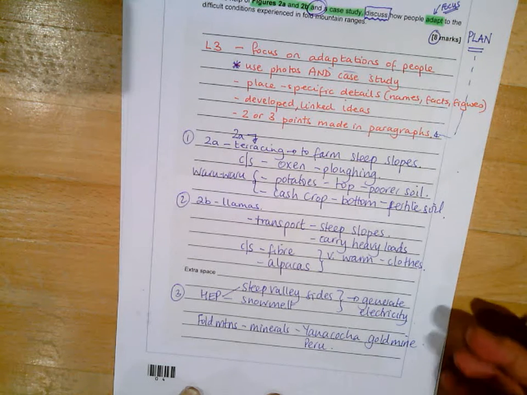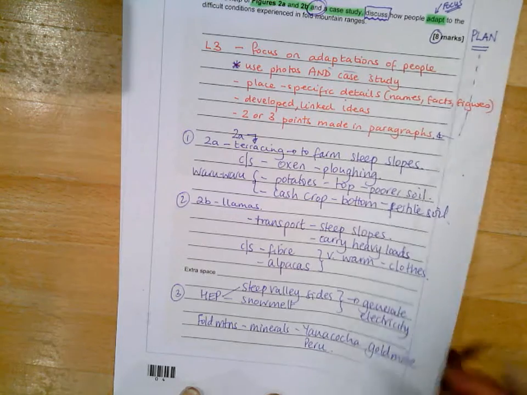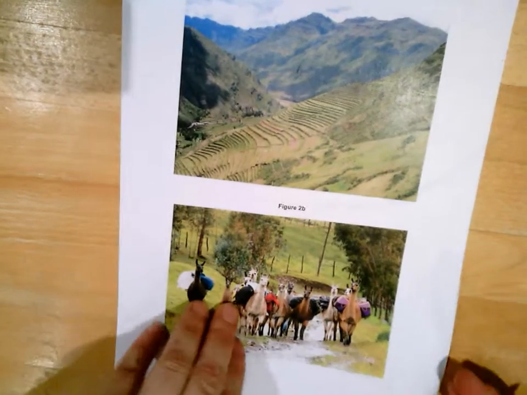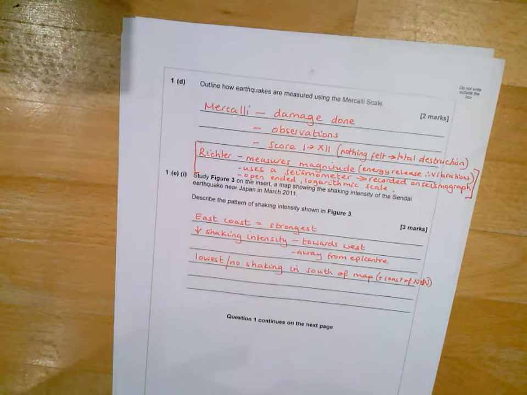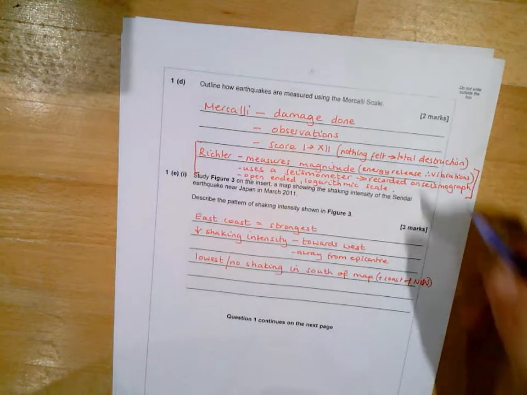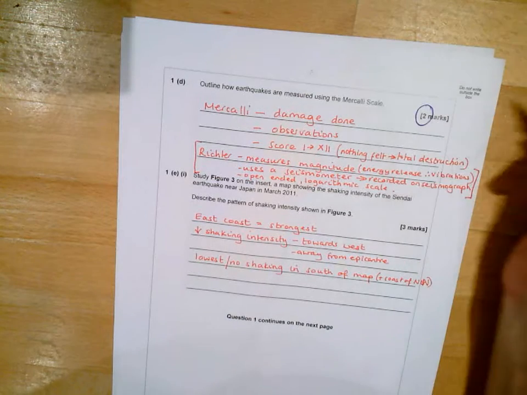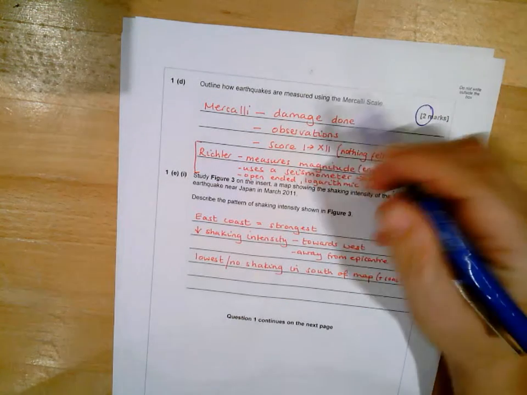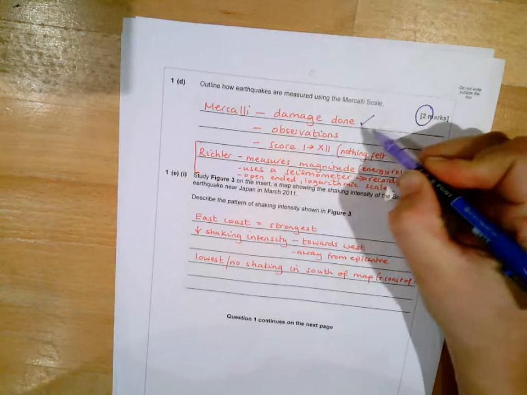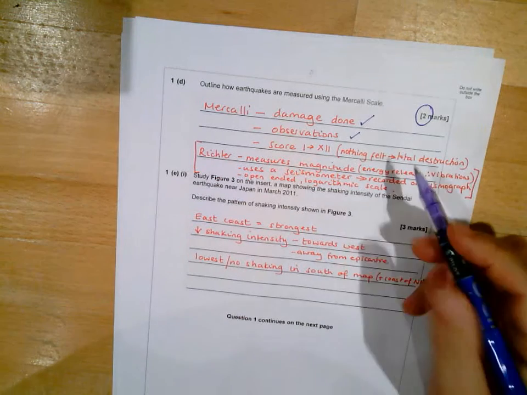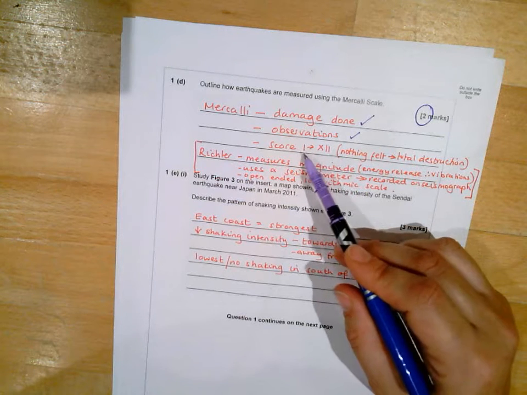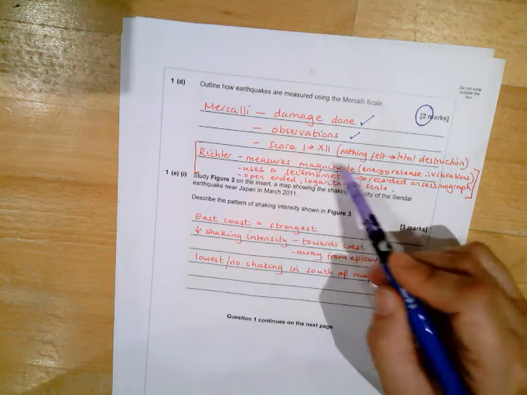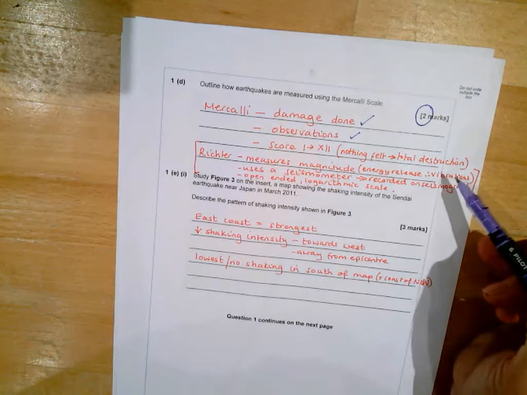So moving on to the next question. Now we've got our scales here. Outline how they are measured using the Mercalli scale. Key thing, we've got 2 marks, so we need to give 2 points. Mercalli scale shows the damage done. It's based on observations, and the score goes from 1 to 12 in Roman numerals. 1 being barely felt, only picked up by instruments, and 12 being total destruction.